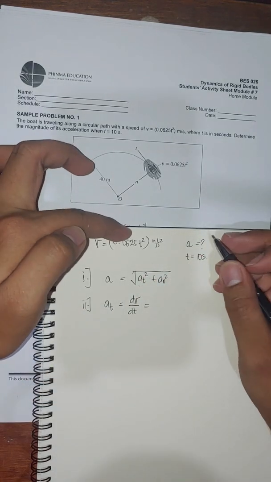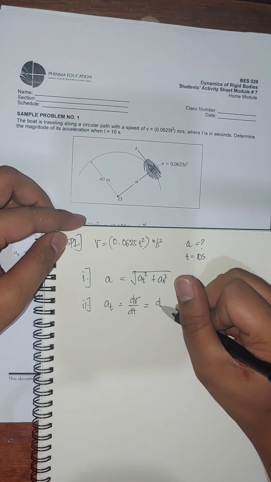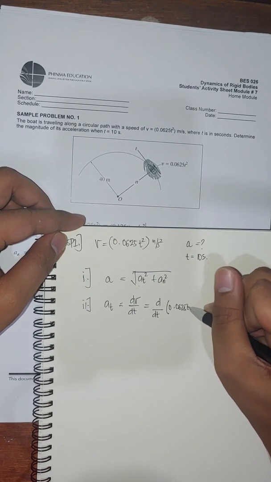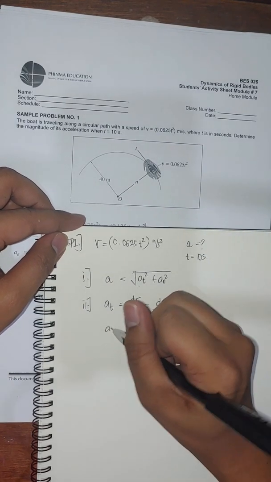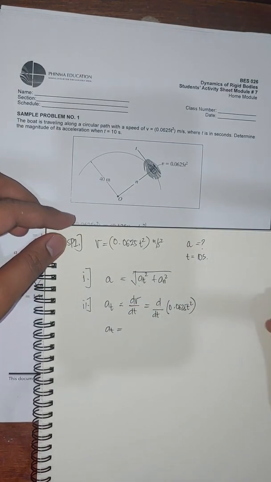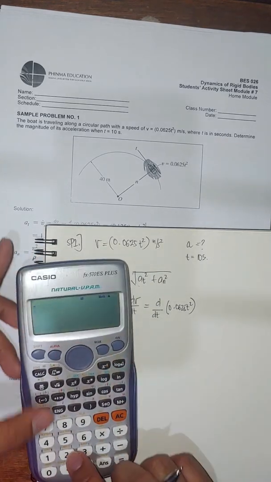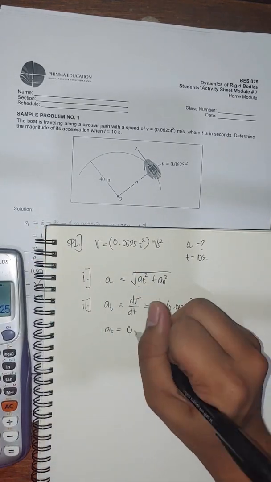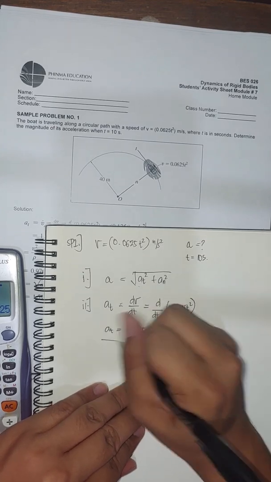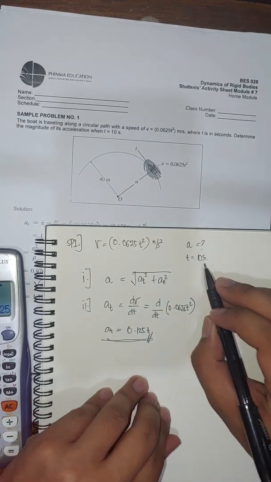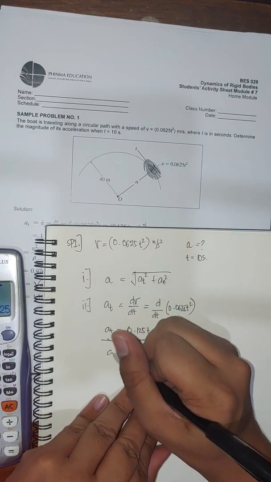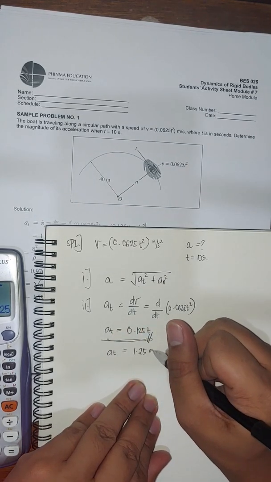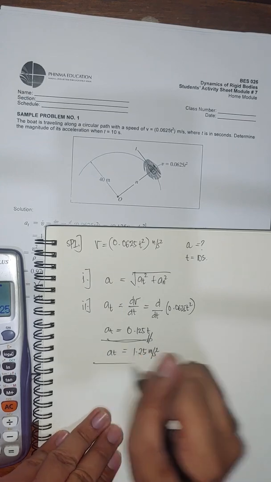The derivative of 0.0625 t squared is 2 times 0.0625, that is 0.125 t. So at 10 seconds, the tangential acceleration is equal to 1.25 meters per second squared.